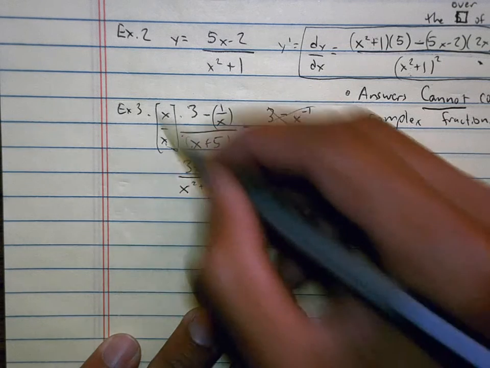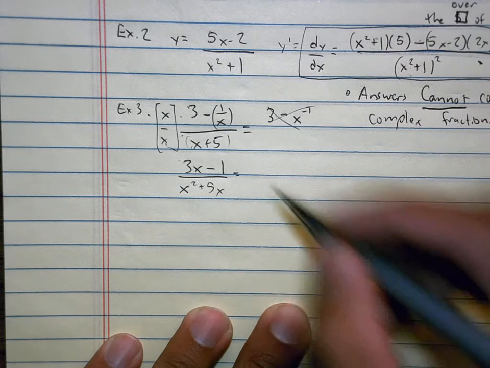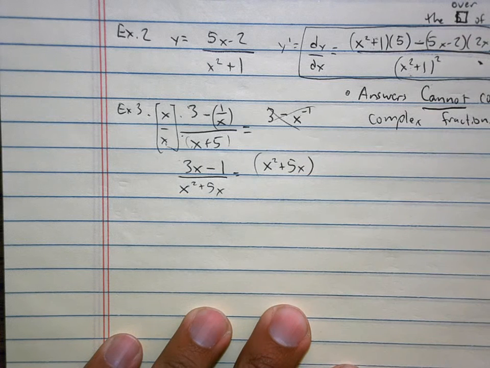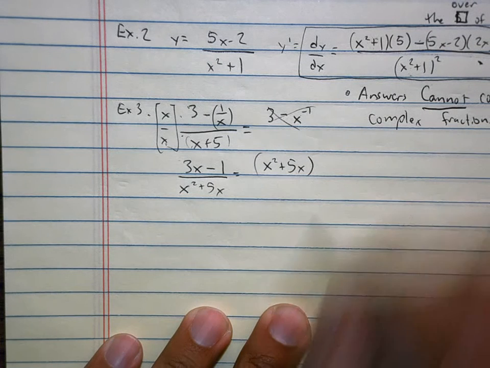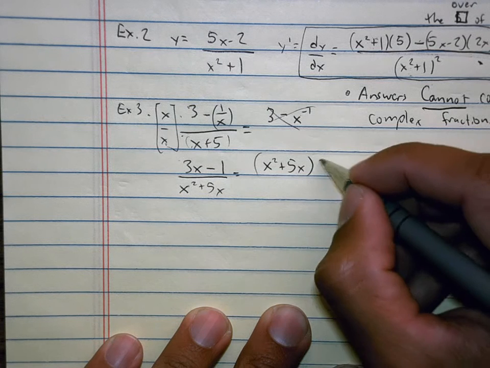So now we have our function, and I can use low d high minus high d low over the square of what's below. Low, in parentheses, d high. What's the derivative of the high one? 3.